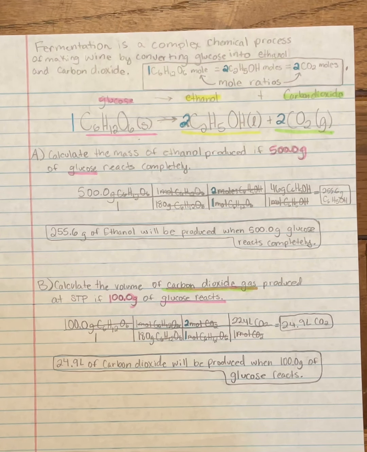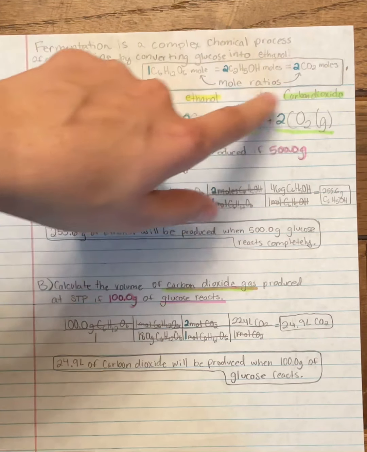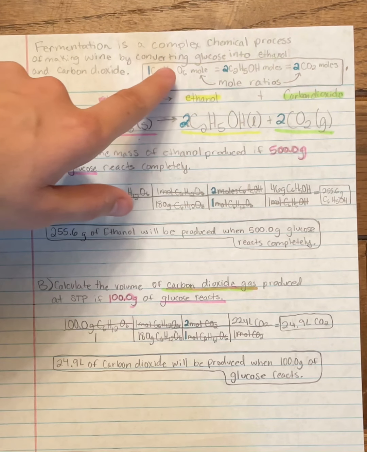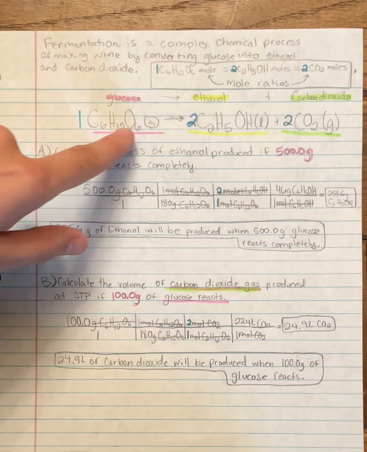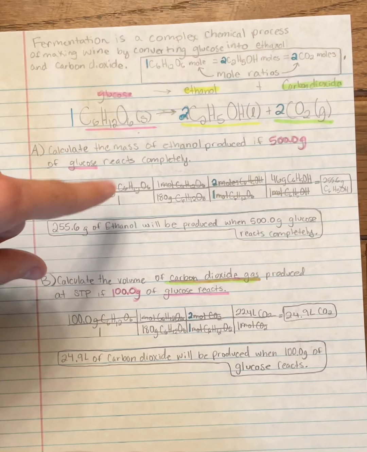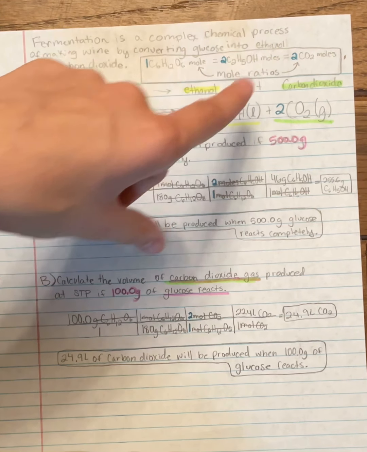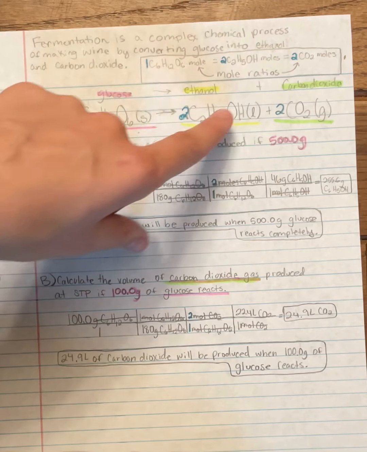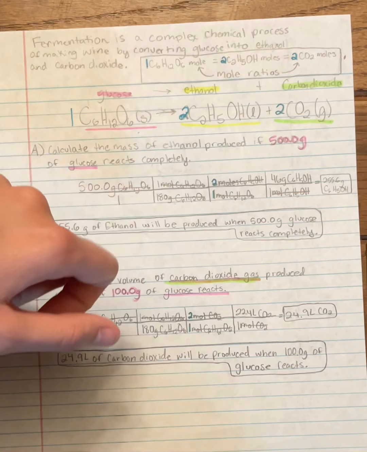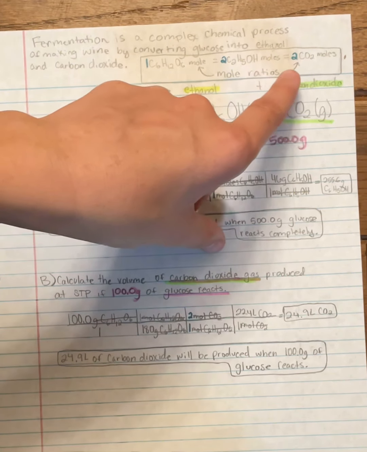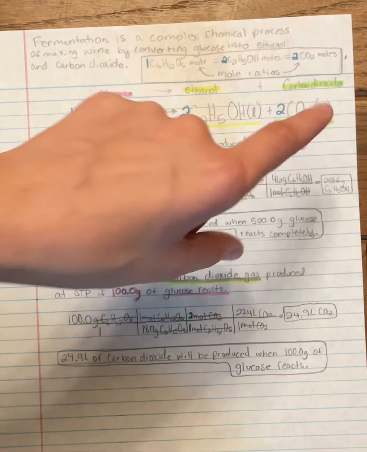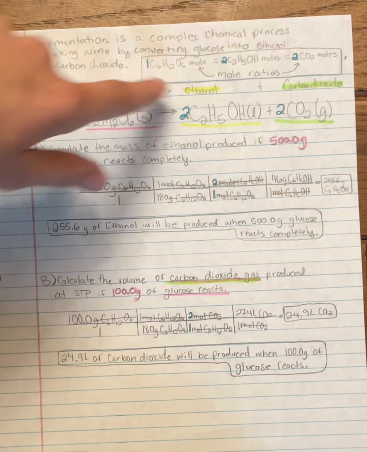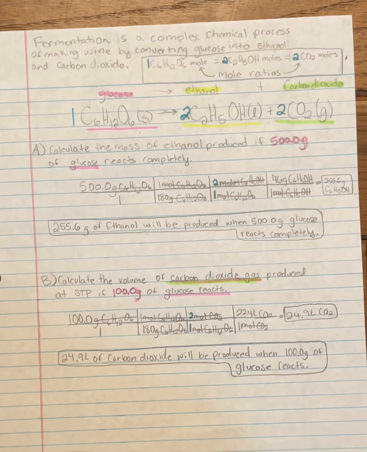And I also like to go ahead and write down the mole ratios right here. So I have 1 mole of glucose, and then I also have the 2 moles of ethanol. And this is my balanced equation. And then I also have my 2 moles of carbon dioxide. They're all equal because it's a balanced equation.